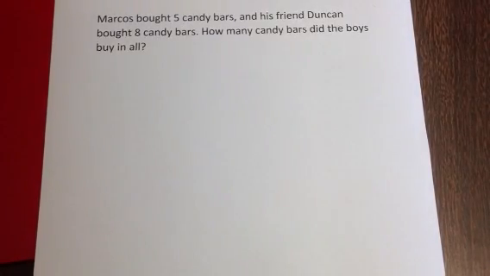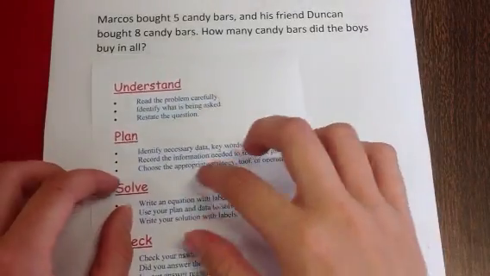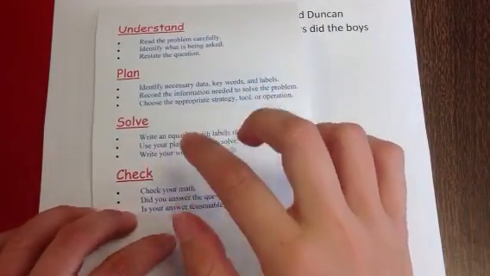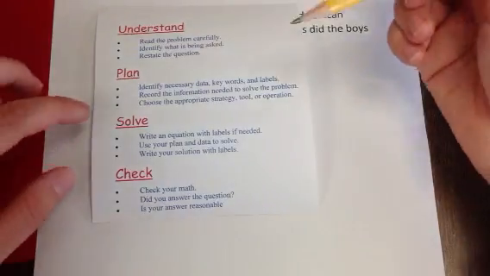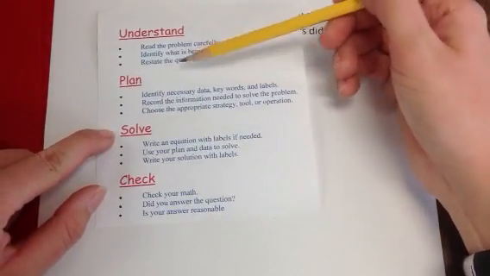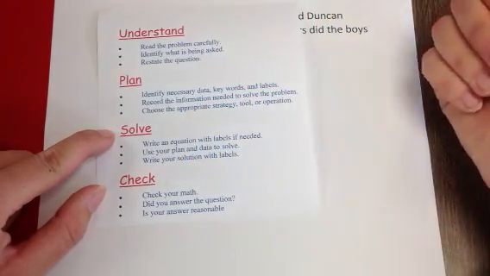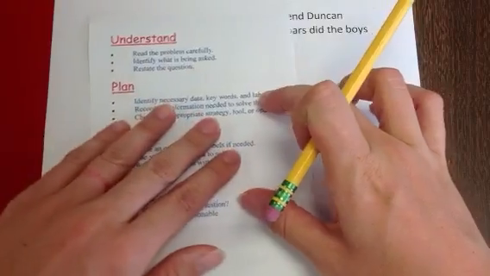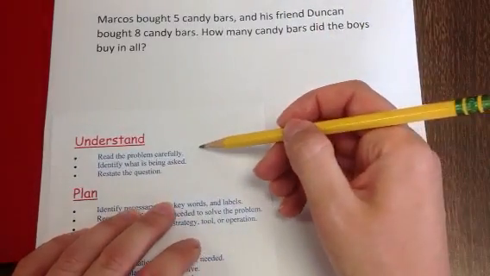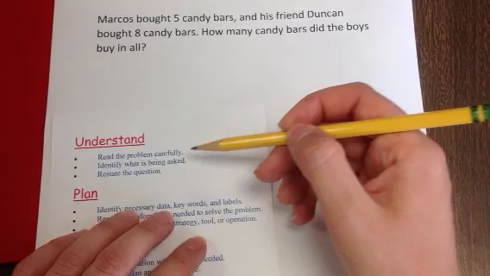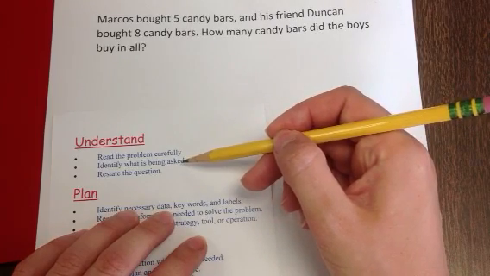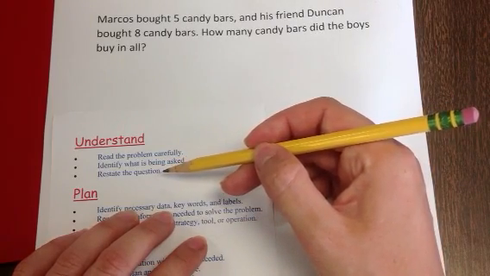Hi, second graders. We are going to review our problem-solving process that's called UPS check. I'm going to bring this little chart over to you to remind you kind of what we've been going over. We are going to make sure that we understand and plan and solve and check our problem as we're trying to solve our math problems. So let's go ahead and we're just going to focus on this very first one, understand first. We're going to read the problem, figure out what's being asked, and we're going to restate the question.